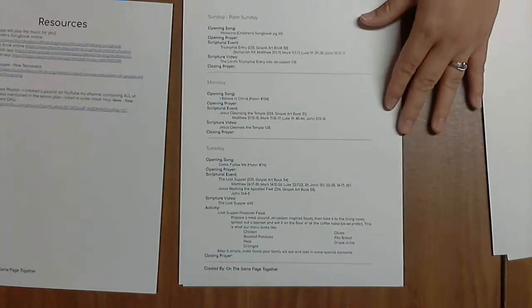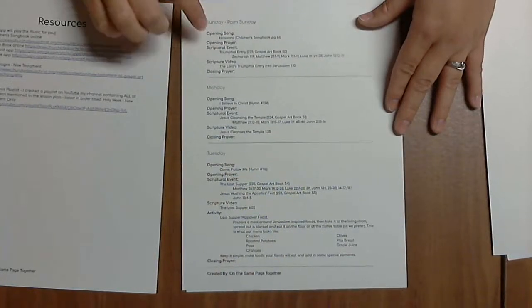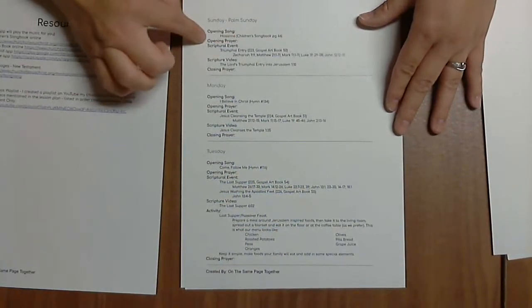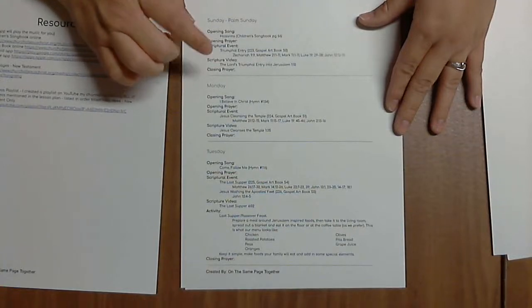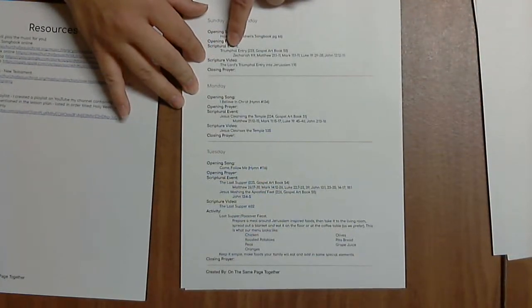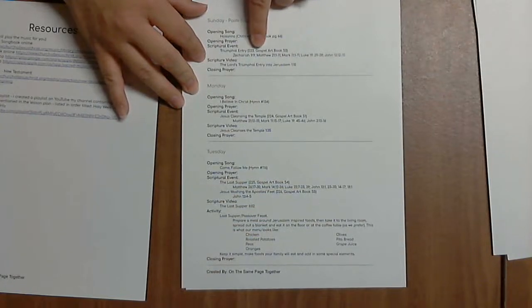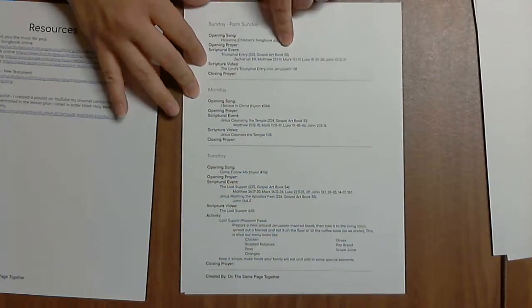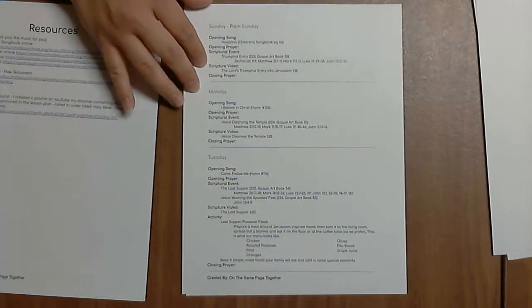And then we jump in here to Sunday, Palm Sunday. We have an opening song. We have an opening prayer, and you get to assign who's going to do that. And then we have a scriptural event. I have specifically here the triumphal entry, and then it's 223, Gospel Art Book 50. I did not bring my Gospel Art Book with me. I am sorry. It's a smaller, spiral bound book. I have it linked in the description if you are interested in it.